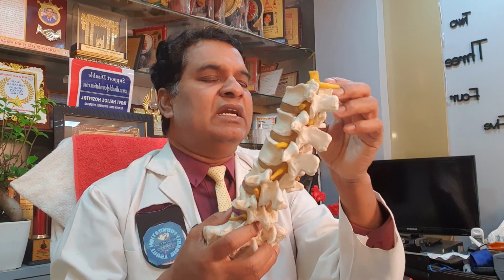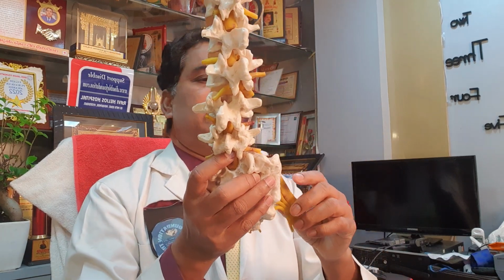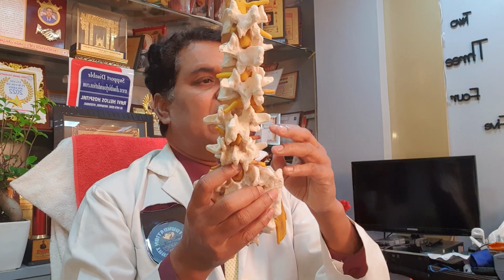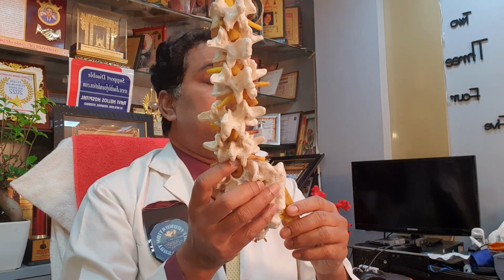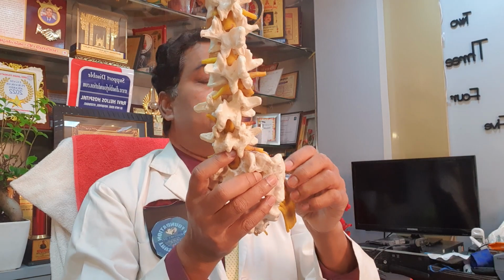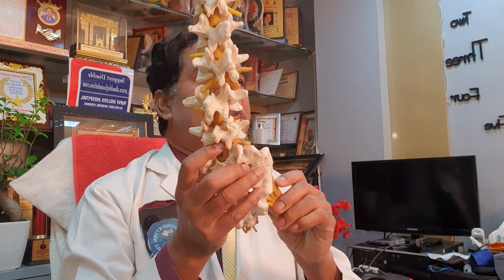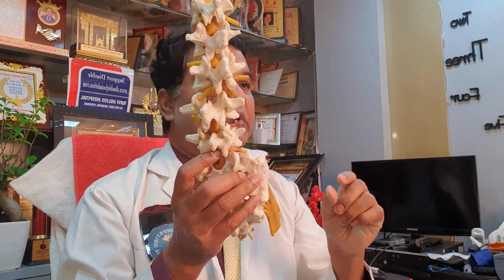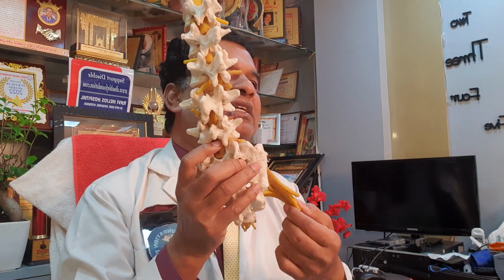These right and left nerves form together in the lumbar area, that is the back, and then the sacral area, that is in the pelvis, and become a thick cord nerve which is tracking down the buttock, the posterior aspect of the thigh, and down to the lower limb. That is called the sciatic nerve.